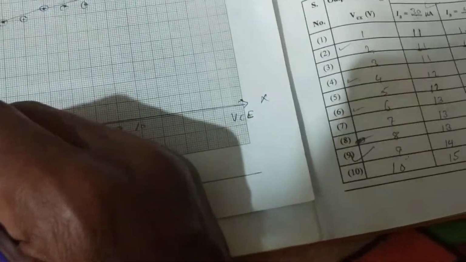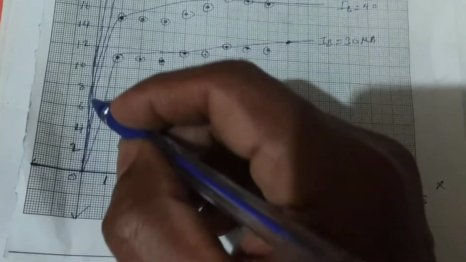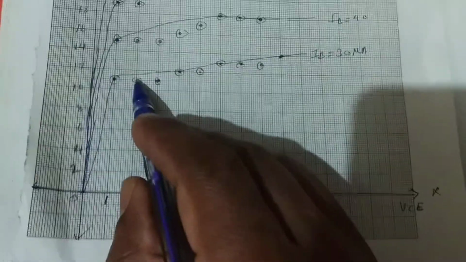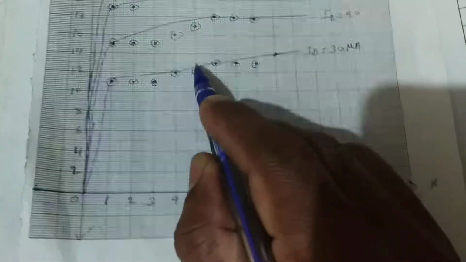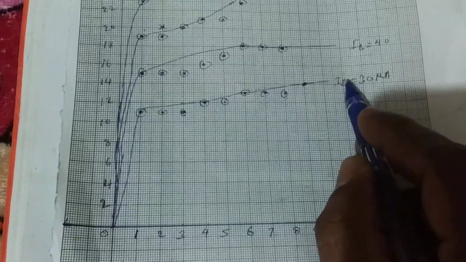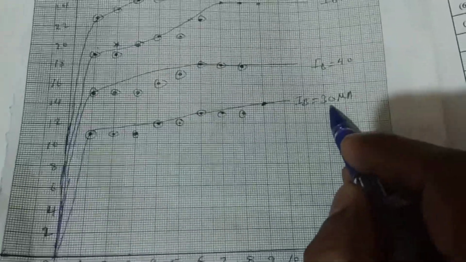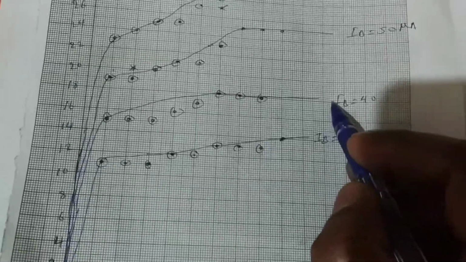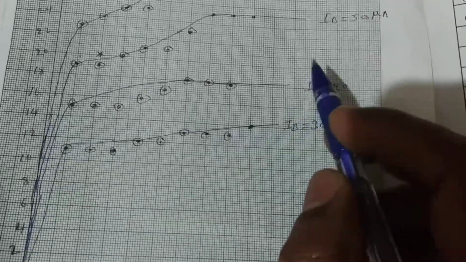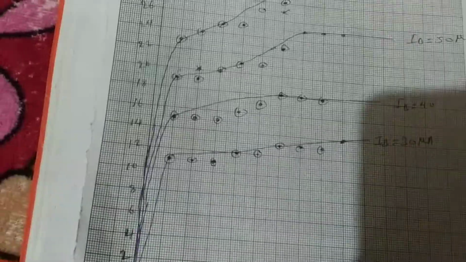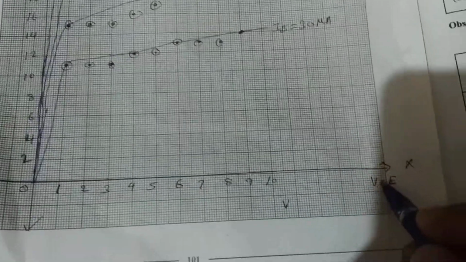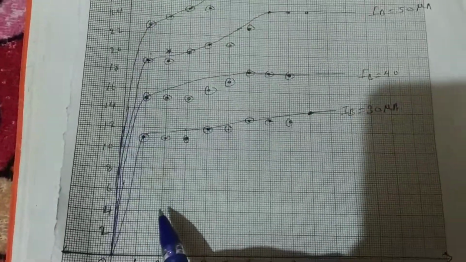So you have to join these points. It's not necessary that you join all the points, and it should be a curve like this structure. That way you have to plot the graph. This is IB equal to 30 microampere. Second one is IB equal to 40. That graph also we have to draw. VCE along the x-axis, and on the y-axis we mark the value of IC.